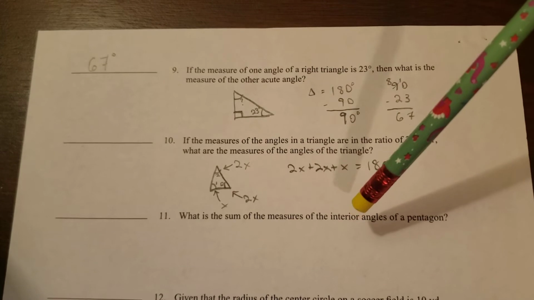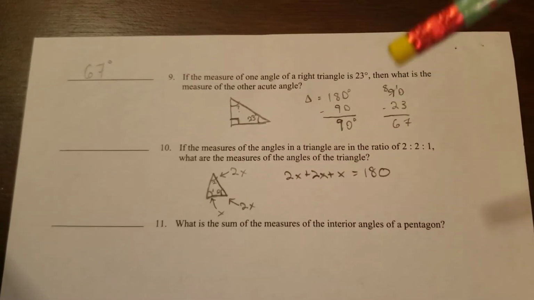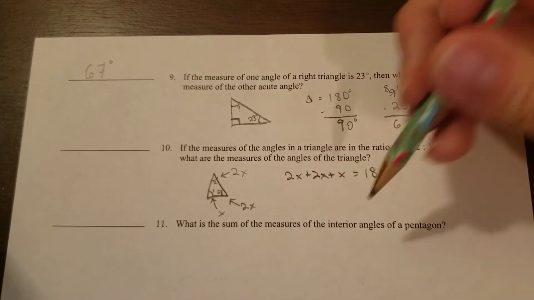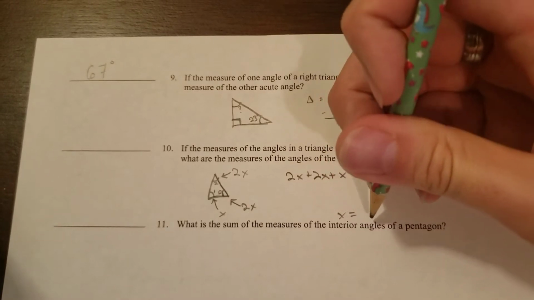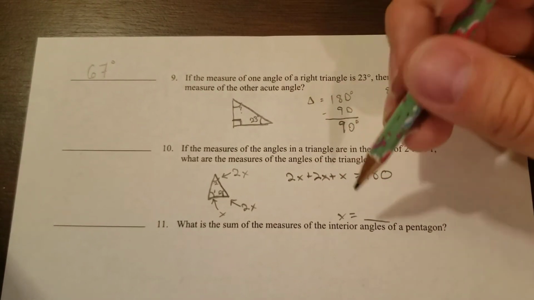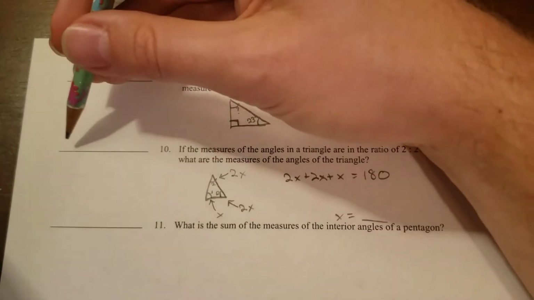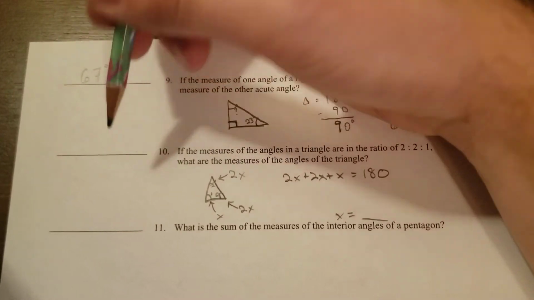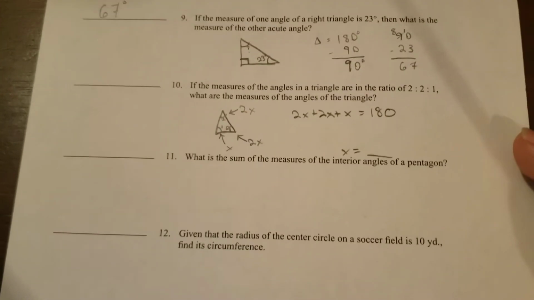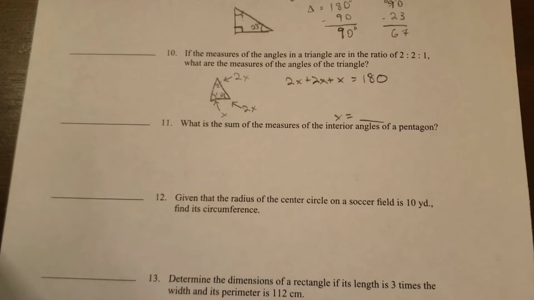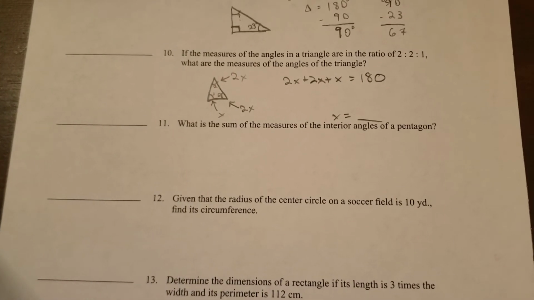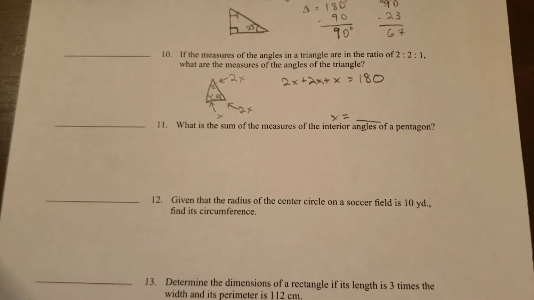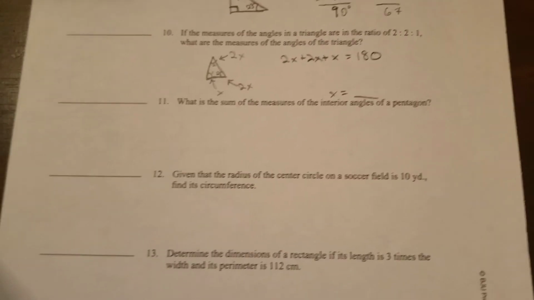Solve for x, and then tell me the value of each of the angles. The answer won't just be x equals something. You'll have to tell me this is one of the angles, this is the other angle, this is the final angle. Go ahead, let me know. Okay.